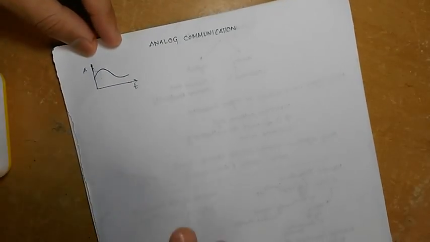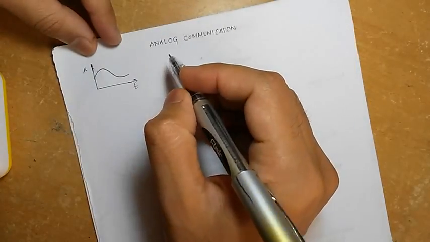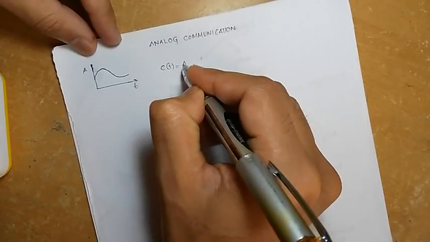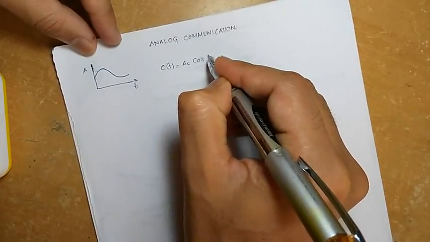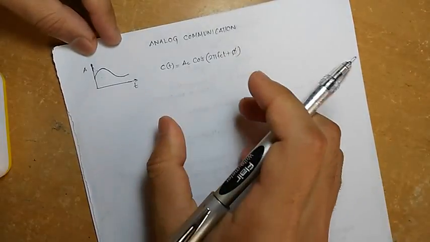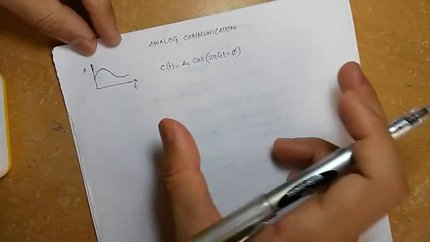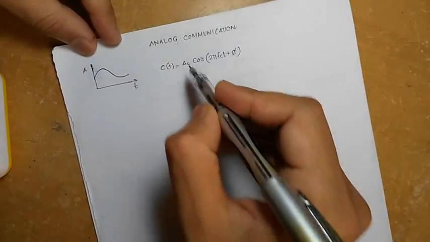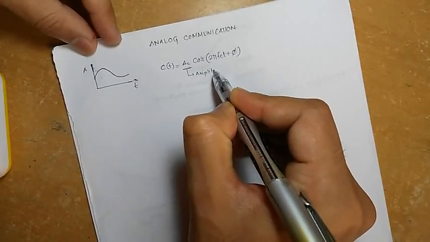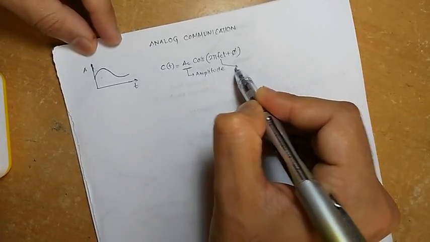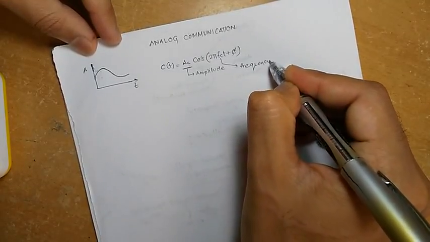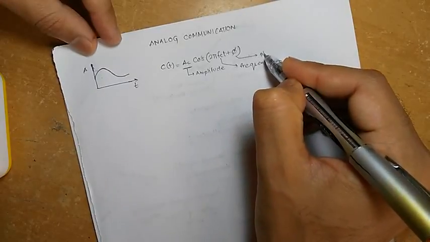Let's see what a signal can have, the attributes of a signal. Consider a carrier signal C of t as AC cos of 2 pi fct plus phi. This is a basic sinusoidal signal. So it has three attributes. One is the amplitude, one is the frequency, and the other one is phase.